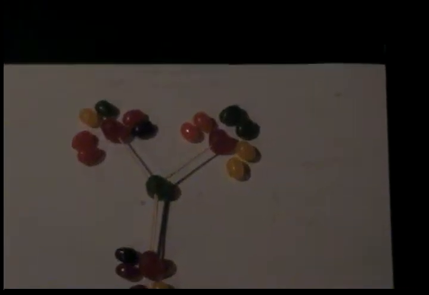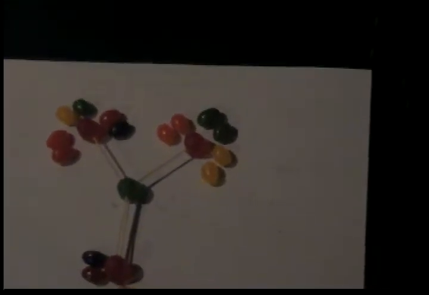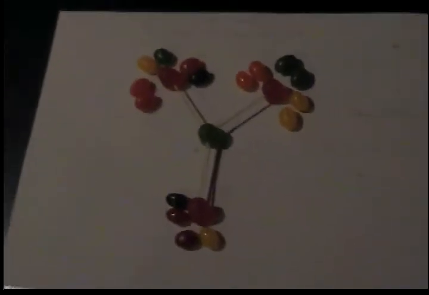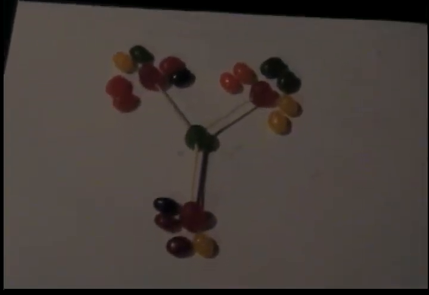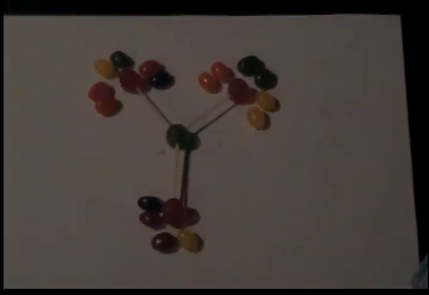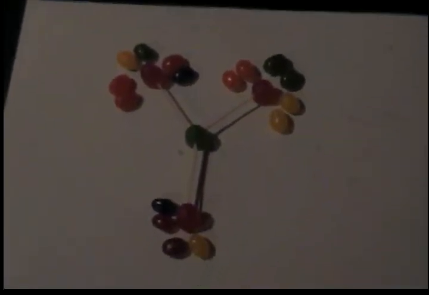Next is a trigonal planar. The element we'll be using for this one will be aluminum trifluoride. Now, the green one will signify aluminum, while the 3 reds will signify fluoride, or yes, fluorine if you want to call it by its regular element name. Now this one, all the electrons are here balanced out.